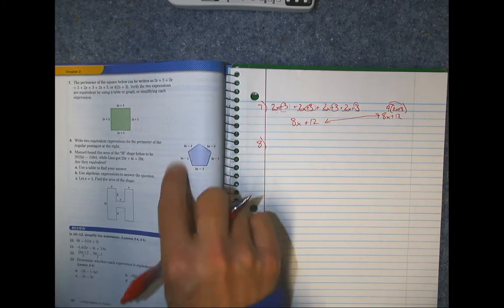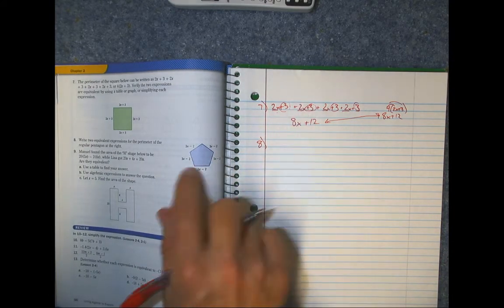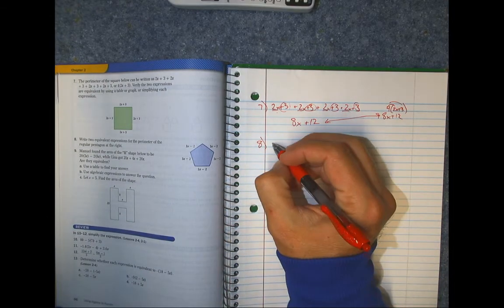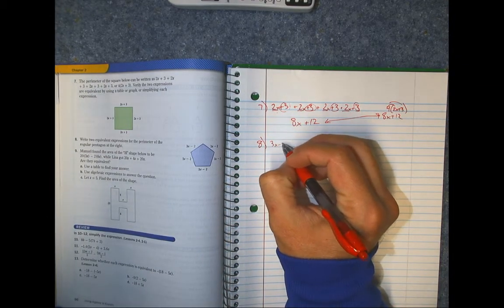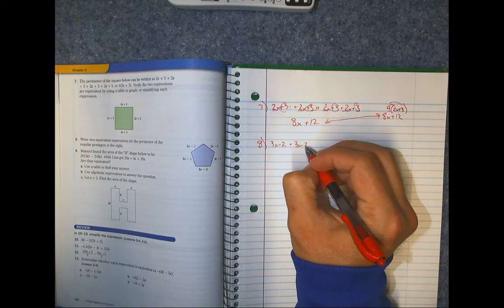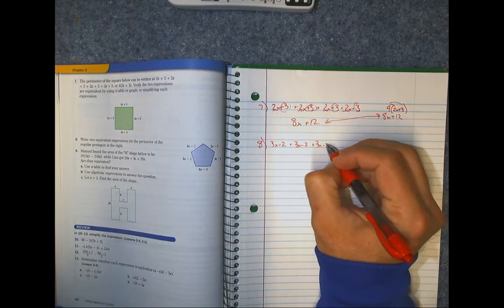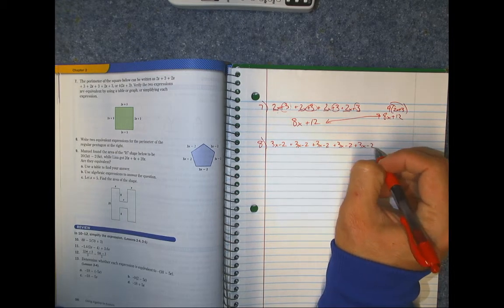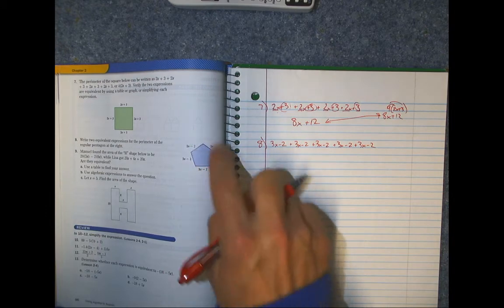Another shape, still talking about perimeter, so that's adding up all the sides just like we did here. We're going to write two equivalent expressions for the perimeter. So one of them would be to add up all the sides. So 3x minus 2 plus 3x minus 2. And we need 5 of these. There's 3, here's 4, and here's 5. So there's one long expression that represents the perimeter.